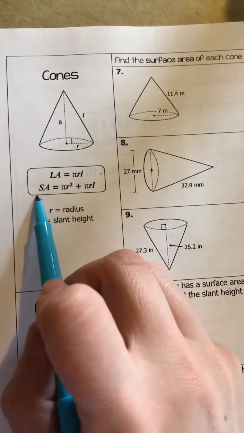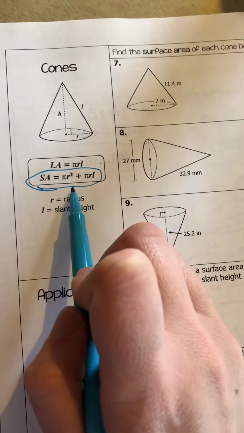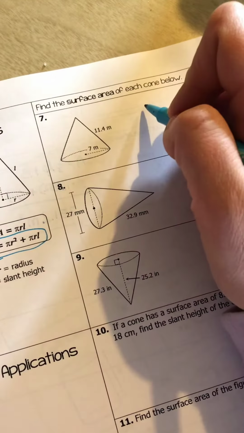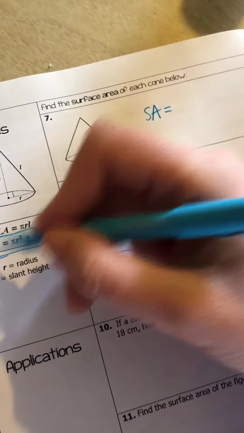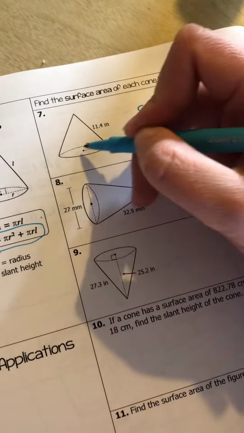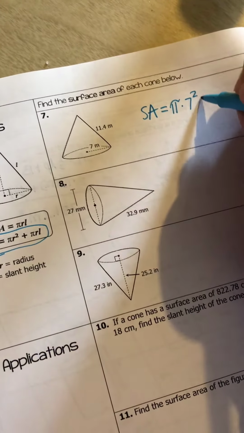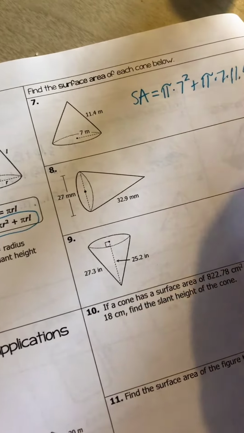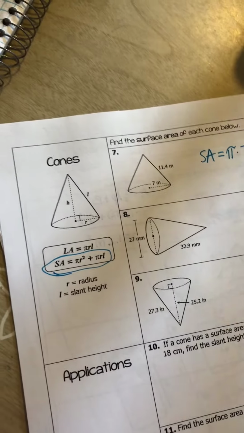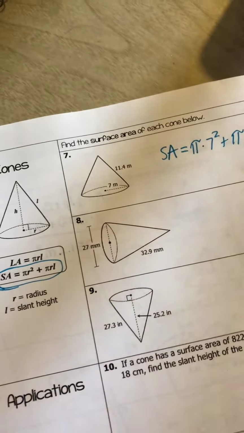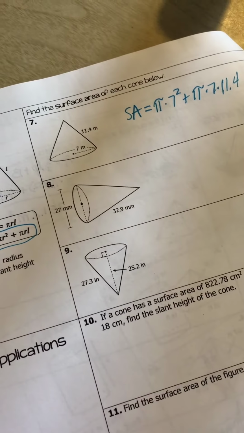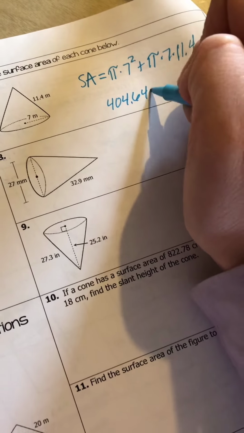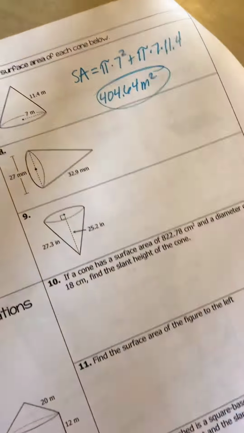All right, for surface area of a cone, it's this one. Pi times the radius squared plus pi times the radius times the slant height. So in this one here, pi times radius squared, pi times the radius is this, 7 squared. Plus pi times 7 times 11.4. Plug it all in. That's all you gotta do there. And when we plug it all in, we get, sorry, I have my answers written down on a separate paper. 404.64 meters squared, okay? Good?